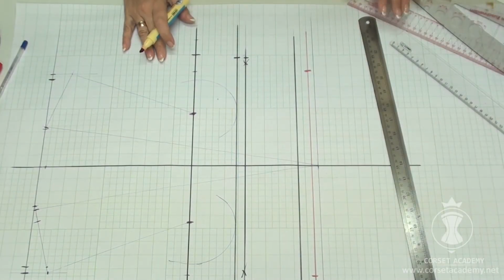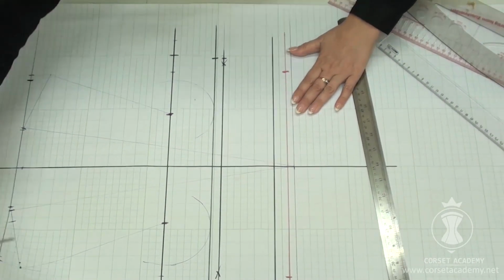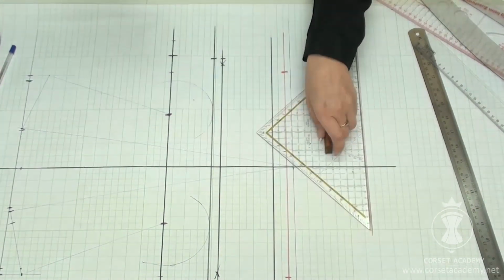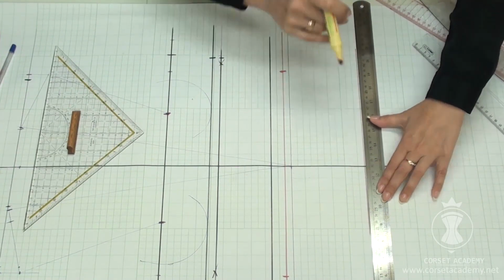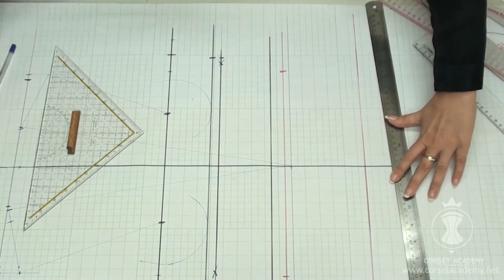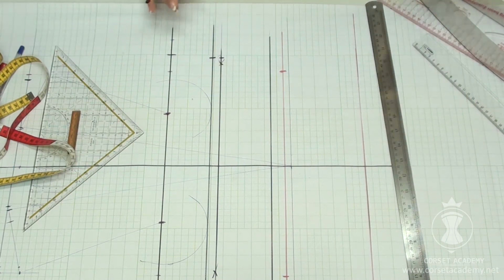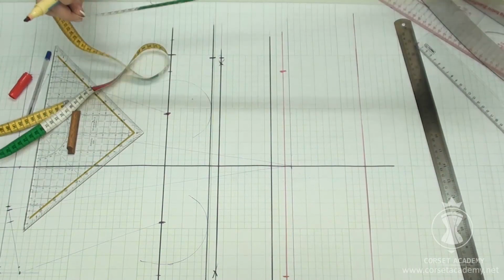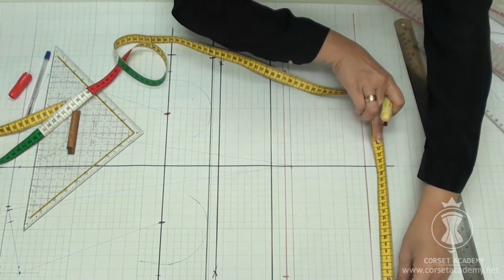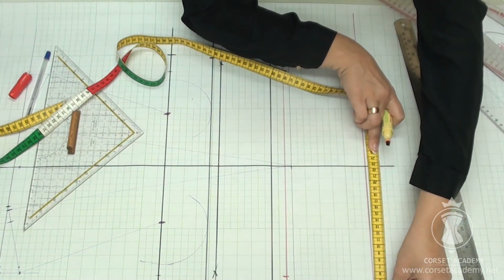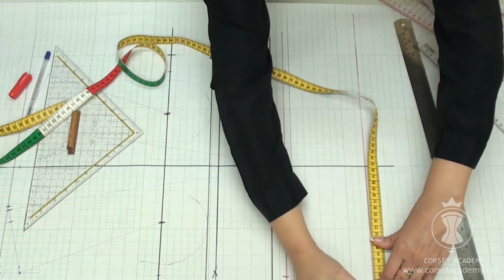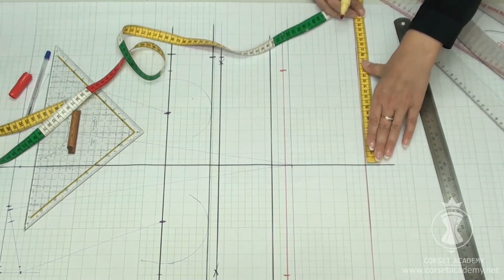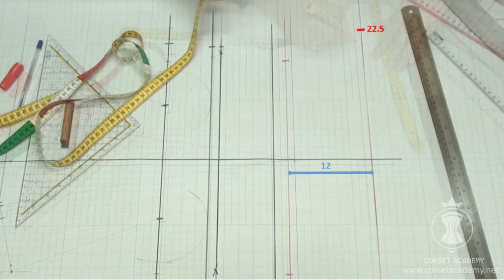I draw the stomach line 12 centimeters below the waistline. My client's stomach circumference is 90 centimeters. I divide it by 4 and get 22.5 centimeters. I measure this distance on the stomach line, left and right of the center of the dress form, and mark the notches.